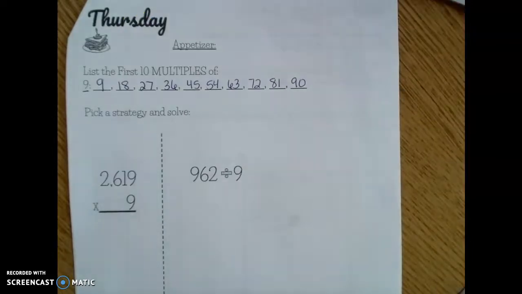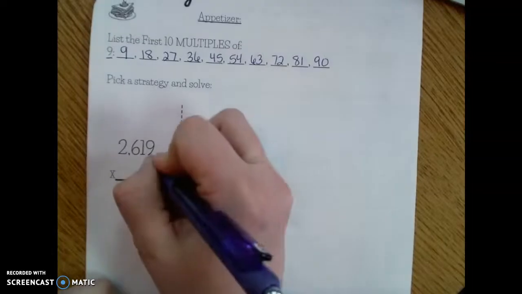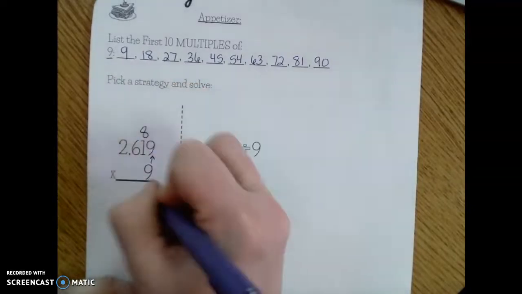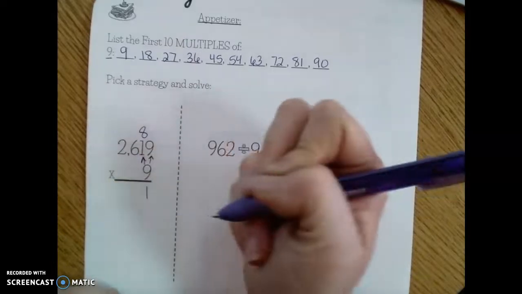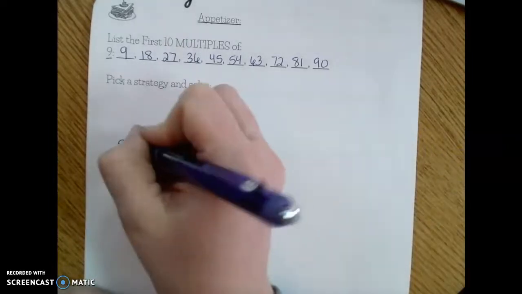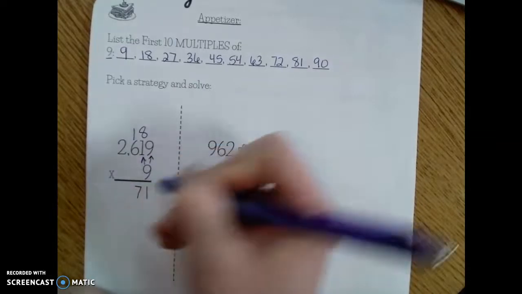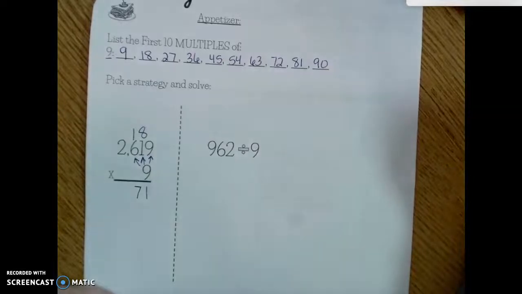Now, we are going to multiply. For today's multiplication, I'm just going to do the standard algorithm. So we're going to multiply up. 9 times 9 is 81. So we're going to carry the 8, put the 1 below. 9 times 1 is 9. Plus 8 is 17. 9 times 6 is 54.